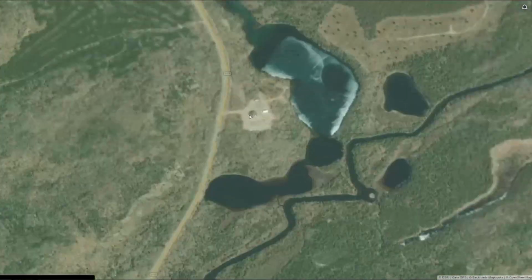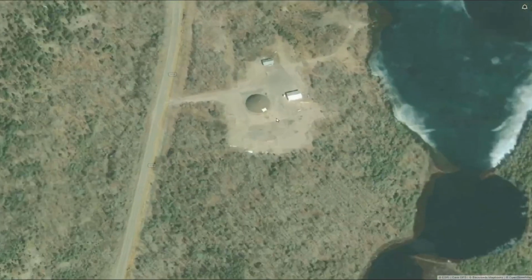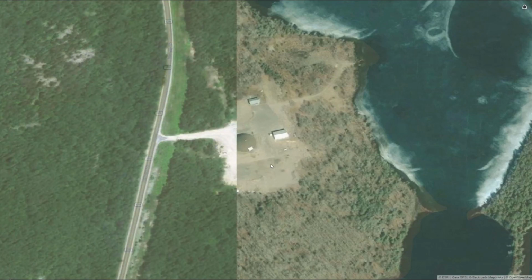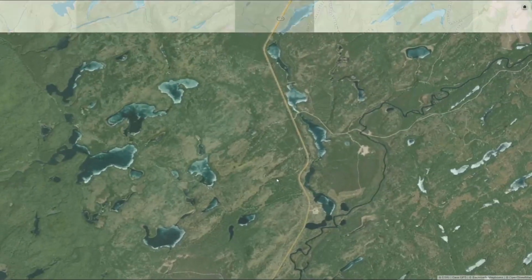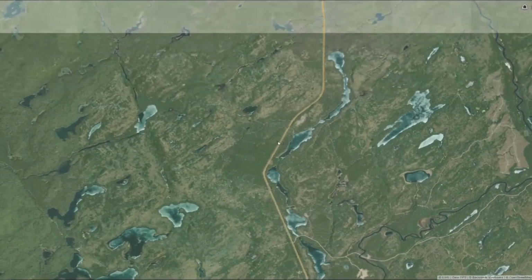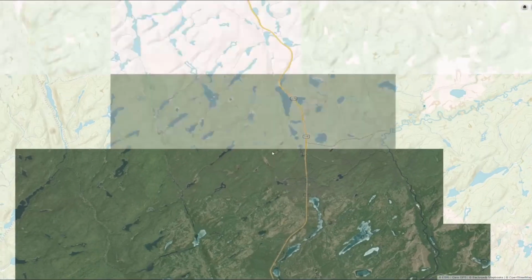There's no lack of anything that looks like a campsite. Might be a campsite. In that case, that is not a campsite. That looks like a road crew station. So you're going to come across that, especially in Northern Ontario, where there's not a lot of buildings.